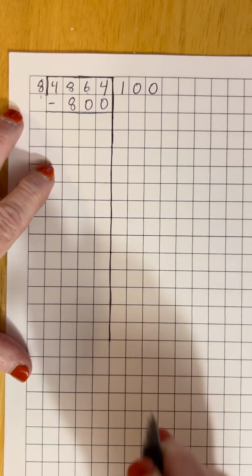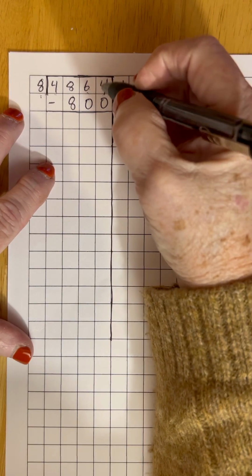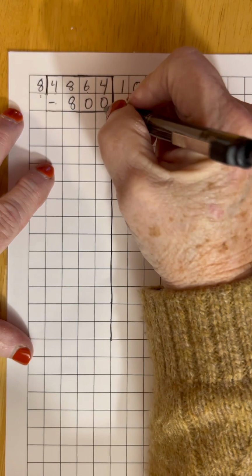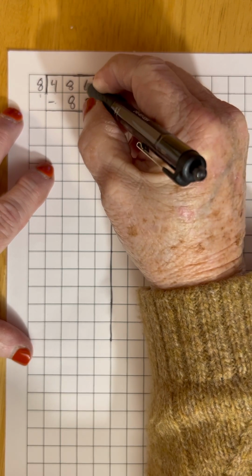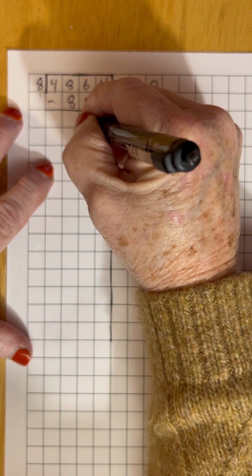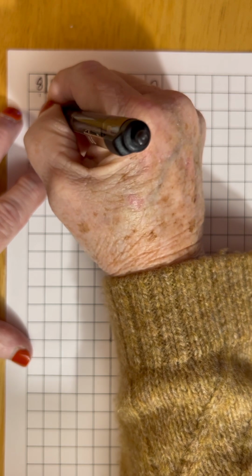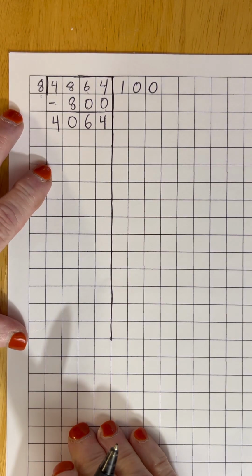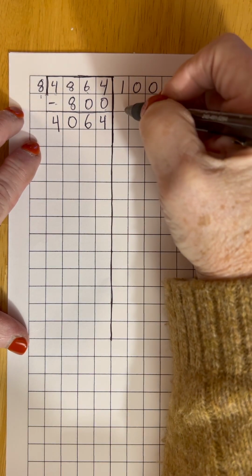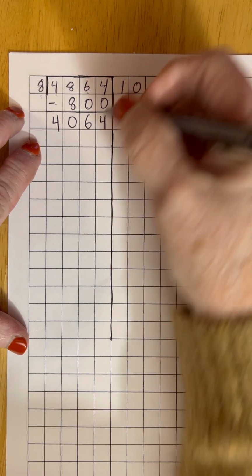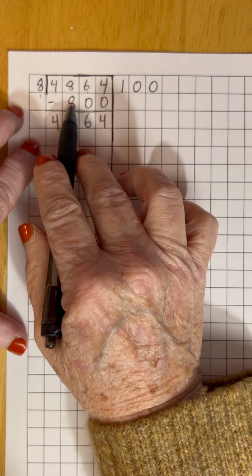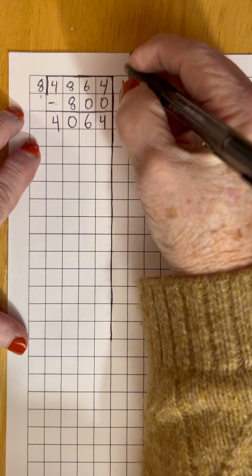I'll subtract that from my total. 4 minus 0 is 4. 6 minus 0, 6. 8 minus 8, 0. And I'll bring the 4 down. I'm going to use another 100 because this number is bigger than 800.